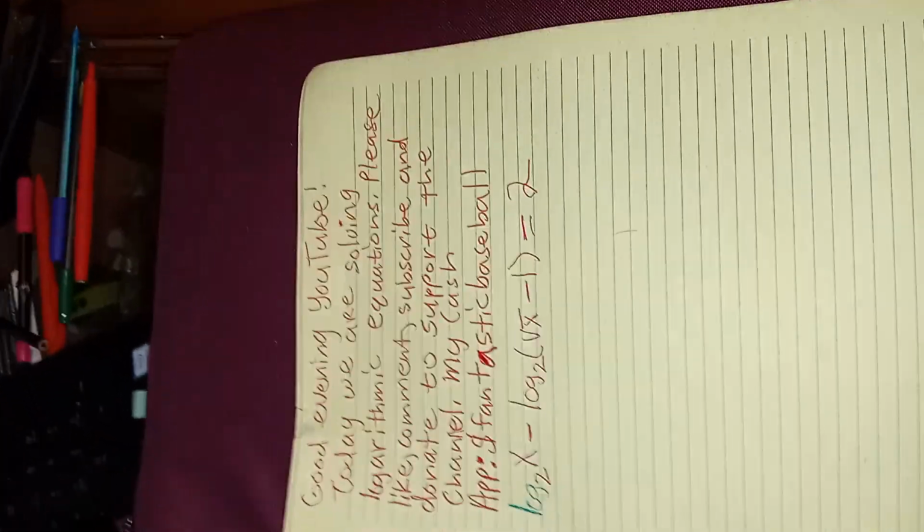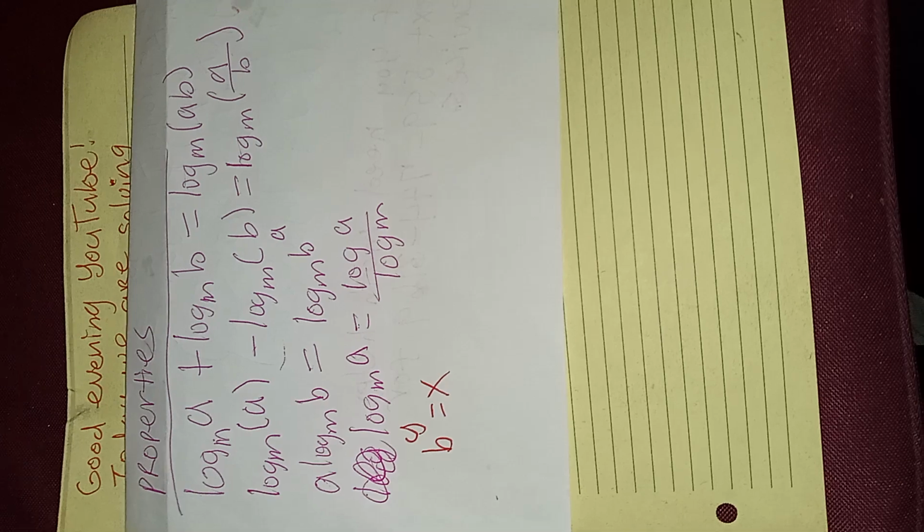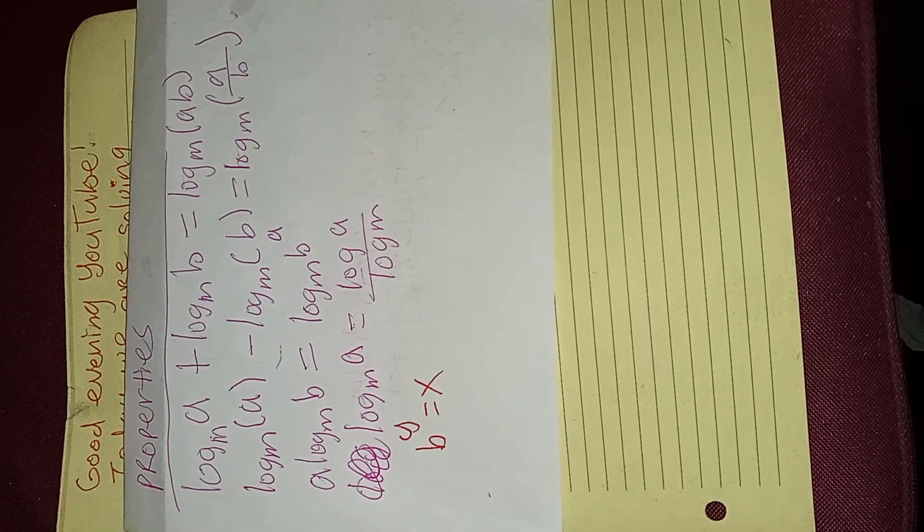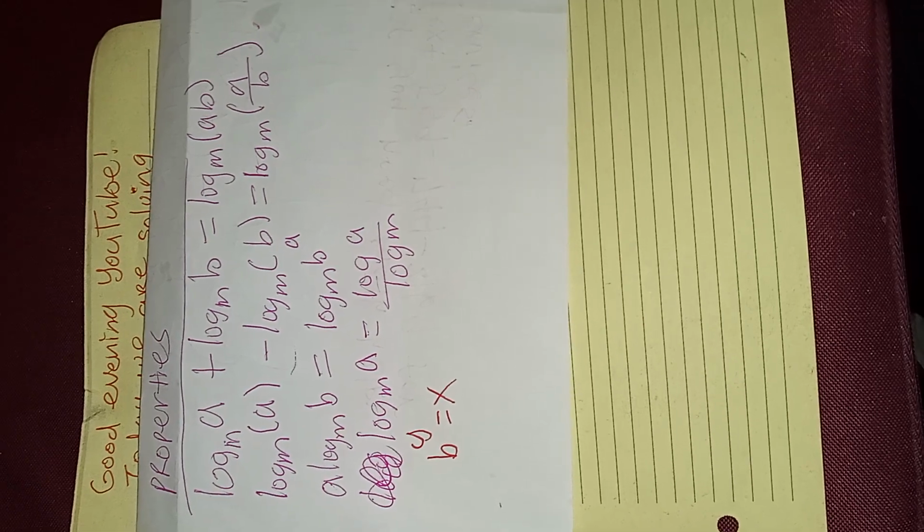We need to know some properties for logarithms. Log sub m of a plus log sub m of b is equal to log sub m of ab. So addition turns into multiplication.